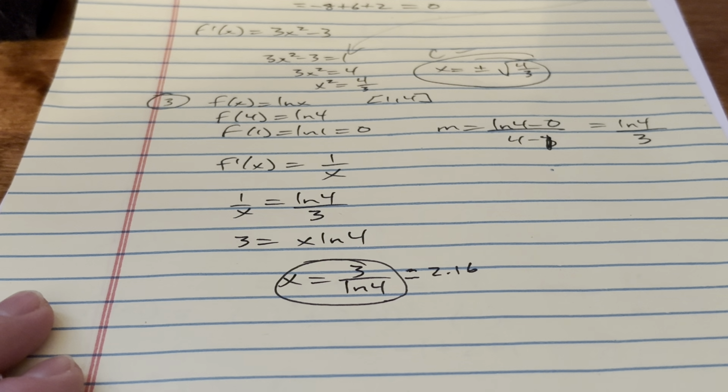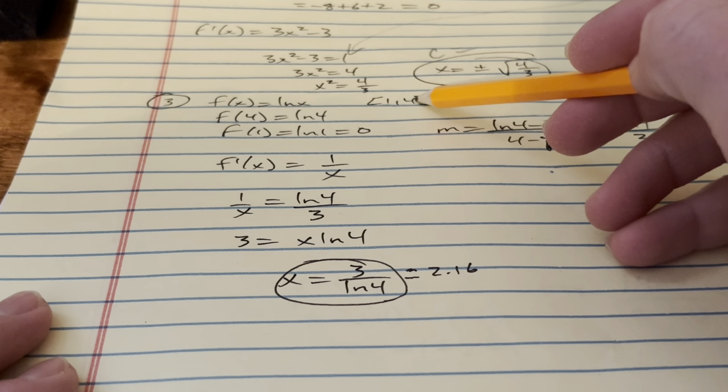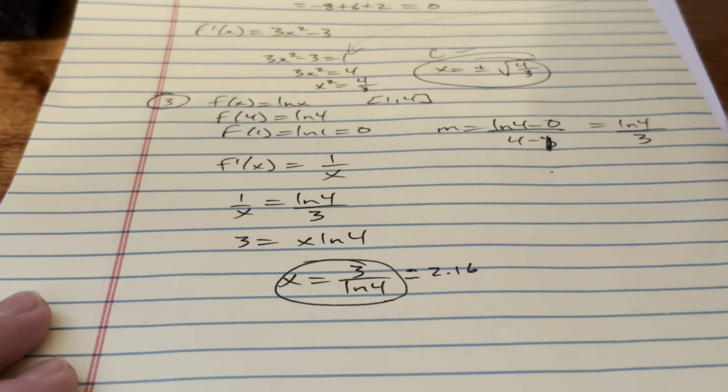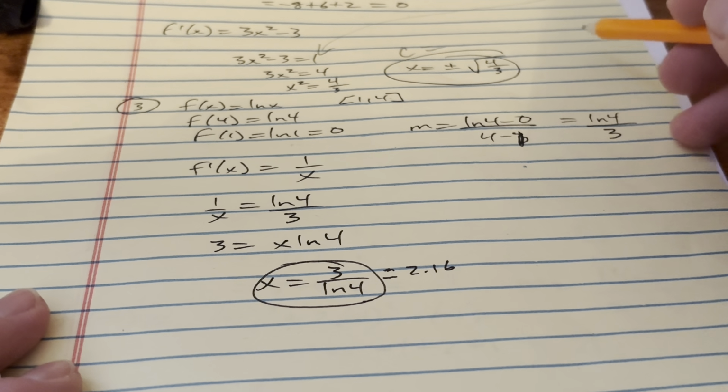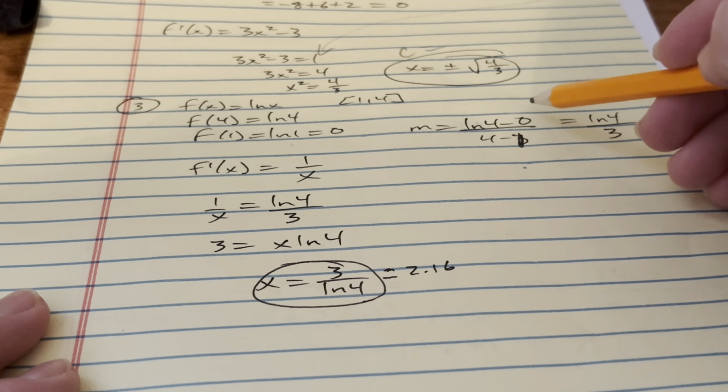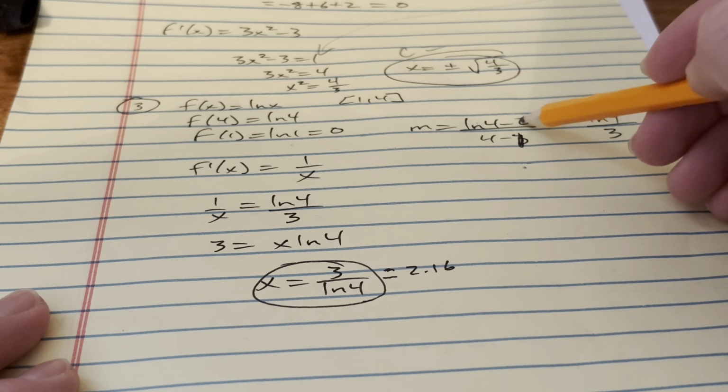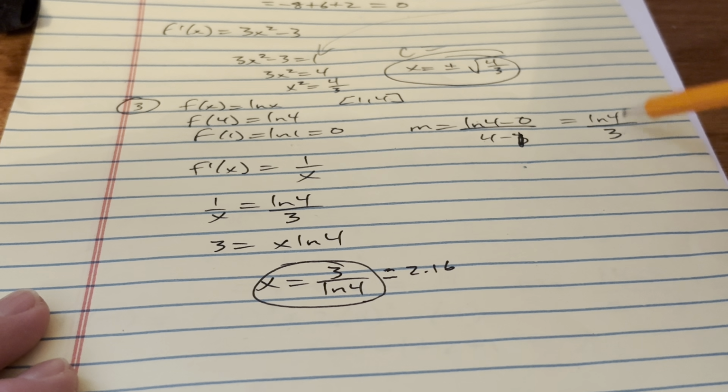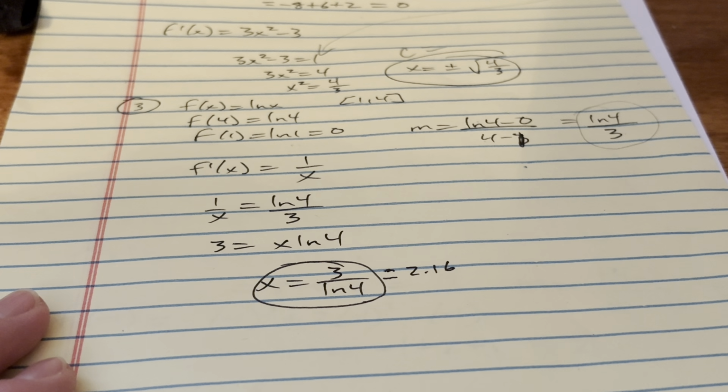All right, so f of x is natural log x. Interesting. My interval is 1 to 4. It's not 0 to 4 because natural log 0 is undefined. All right, so I figure out what's f of 4. What's f of 1? You need to know that natural log 1 is 0. So my slope, natural log 4 minus 0 over 4 minus 1, is natural log 4 over 3, which is an odd slope, but that's what it is.